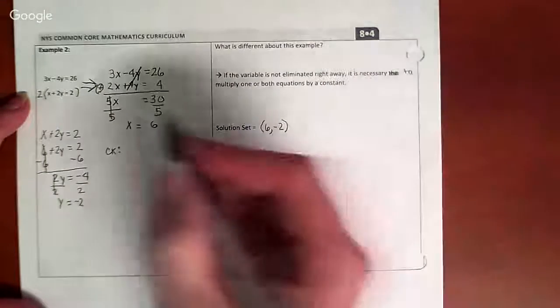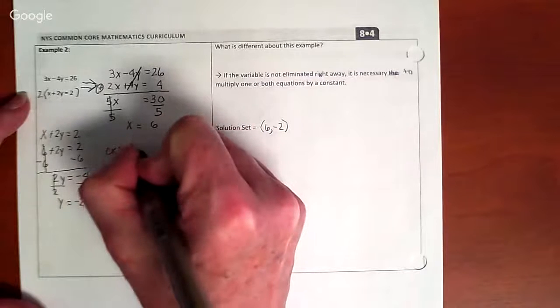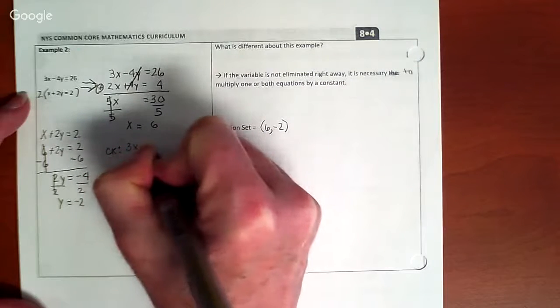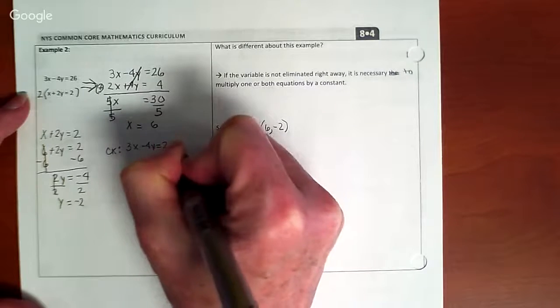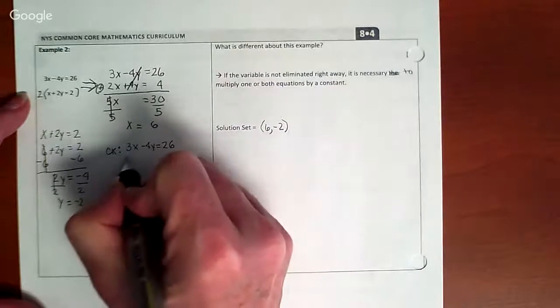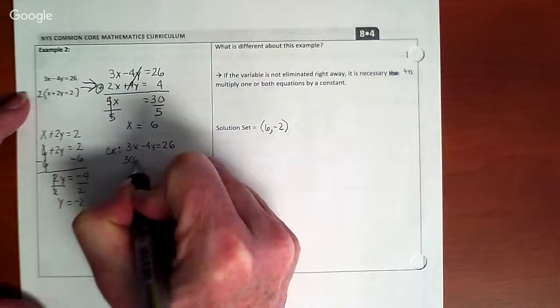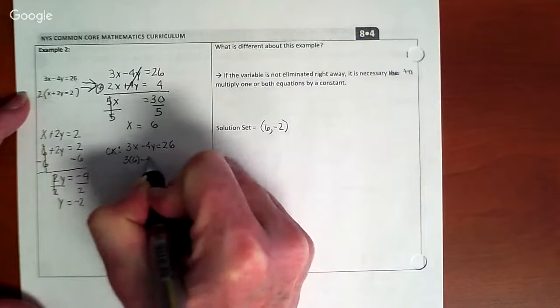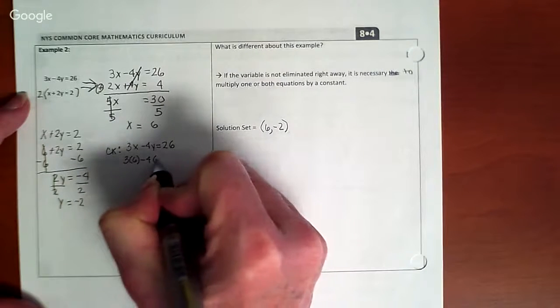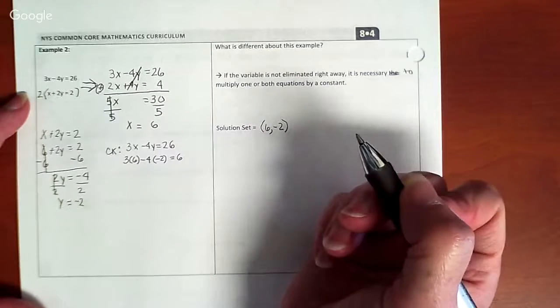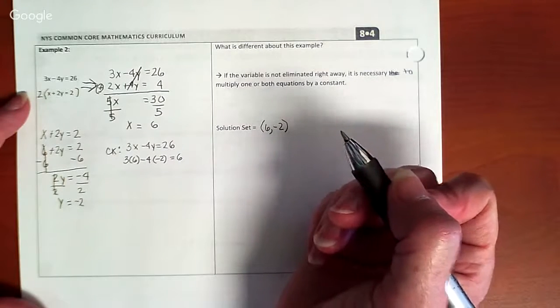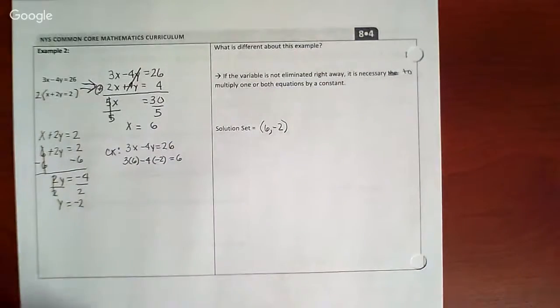Now when we check, we've got 3x minus 4y equals 26. So we have 3 times 6 minus 4 times negative 2 equals, sorry, 26, my mistake.